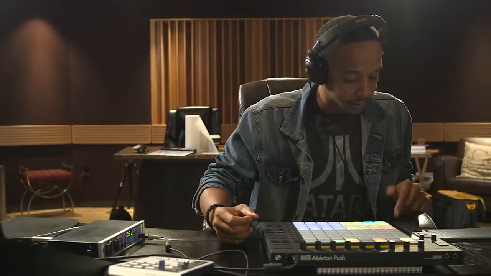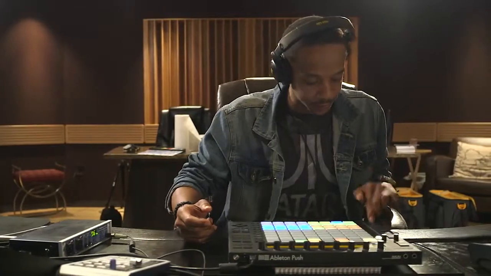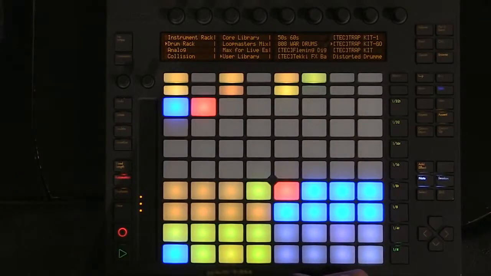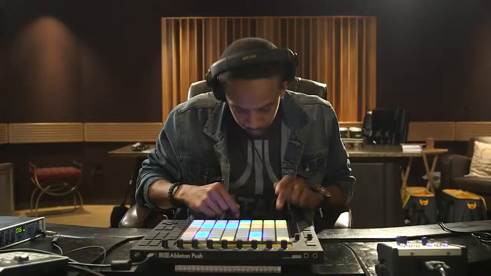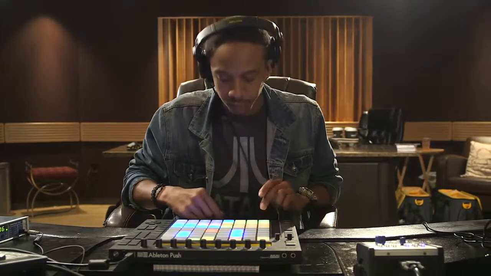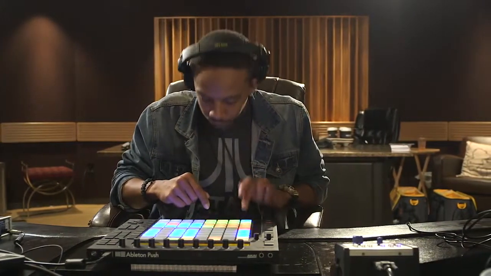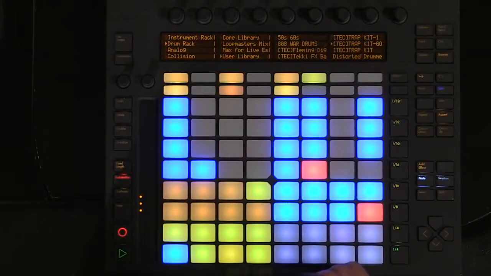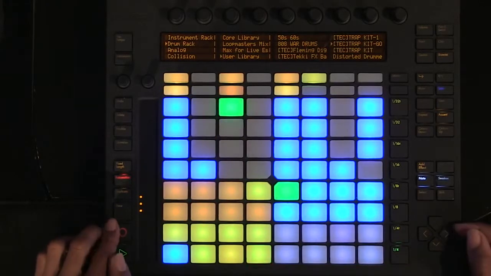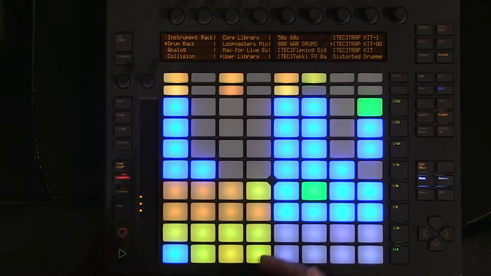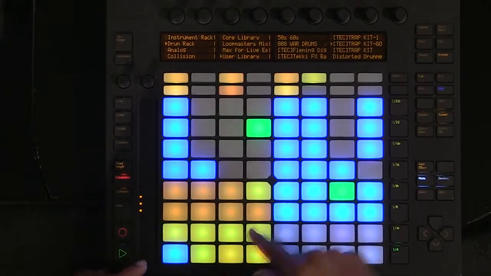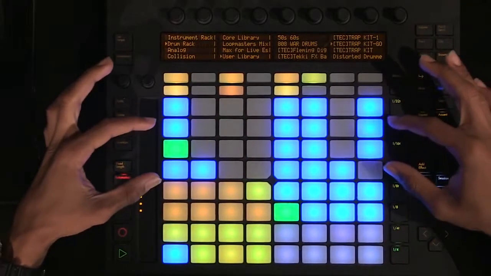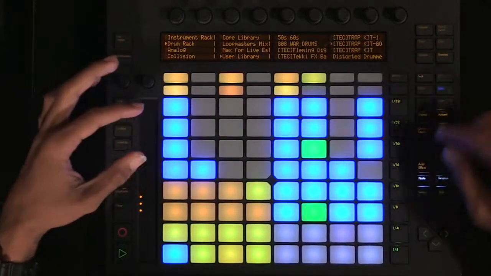So I begin by programming 8 bars in. Now, as you can see, I just did my performance. If I hit the kick, these are all in the step sequencer mode. I can add to and take away kicks.